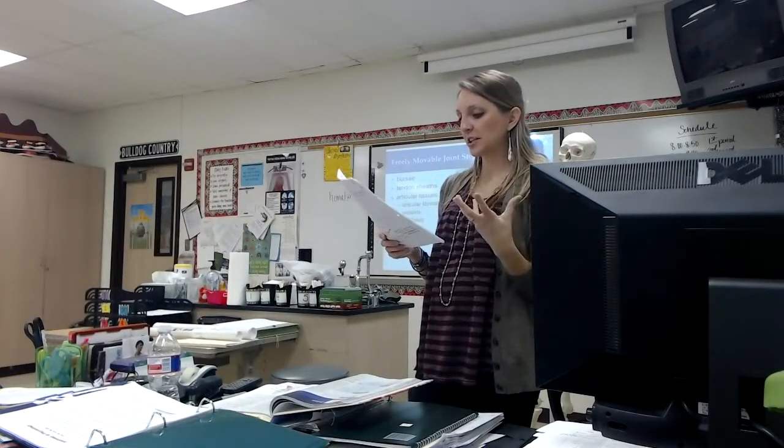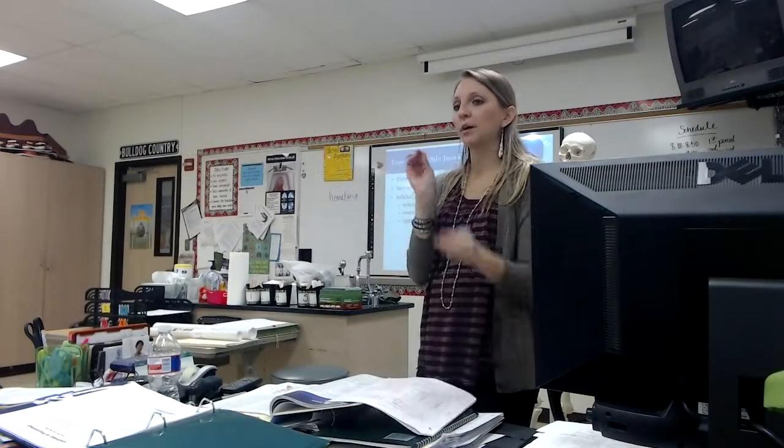These are small capsules that hold synovial fluid. Like I said, it really cushions, and then it really separates tendons from bones to decrease friction.